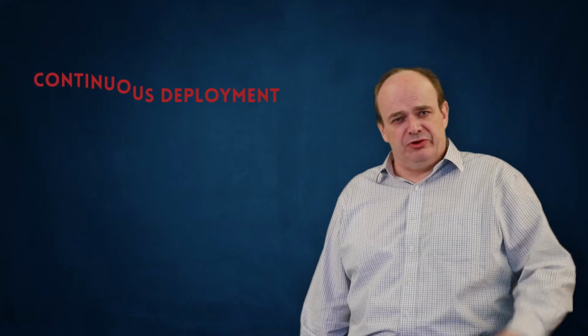It's also something to do with things like DevOps, continuous testing, and going from code to deployment. How do I get my actual piece of code from my computer into a production-ready system? That's where continuous deployment comes in.